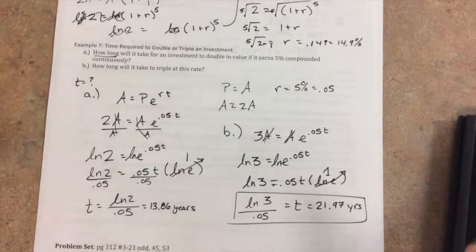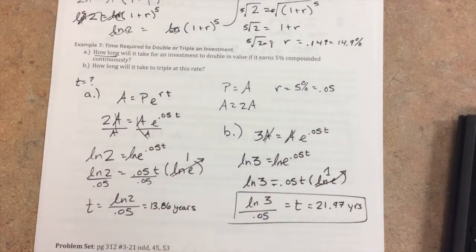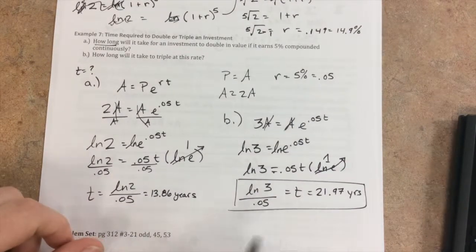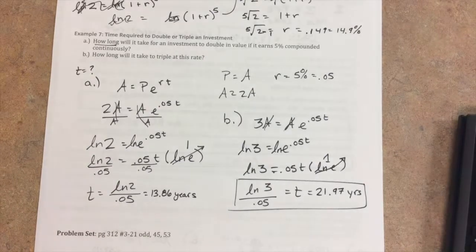Okay, hopefully this wasn't too confusing, and I think actually working through some of these problems is going to help. And then we're going to use this to do some studying about credit cards.